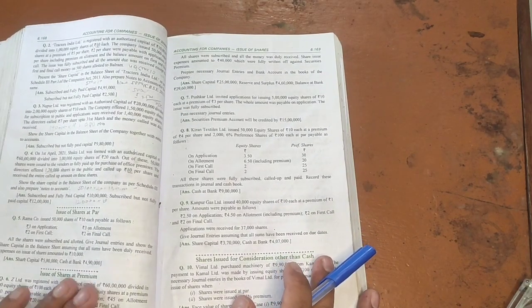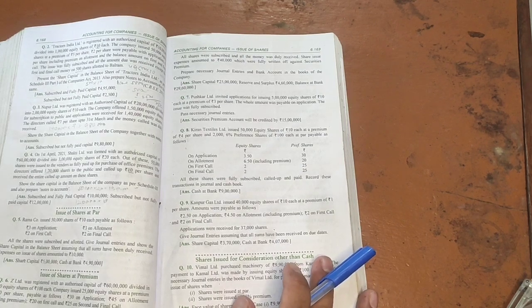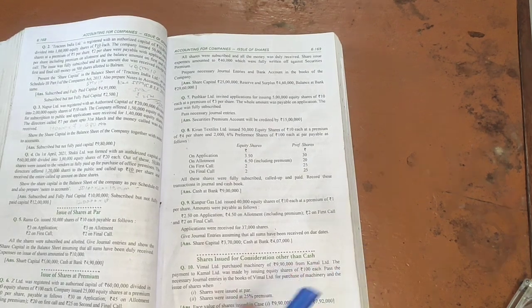Now we will maintain the journal entry and the cash book at the same time.